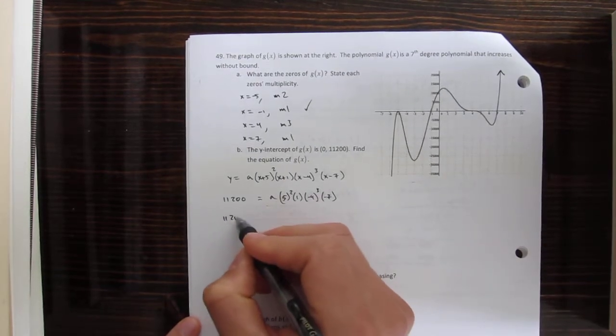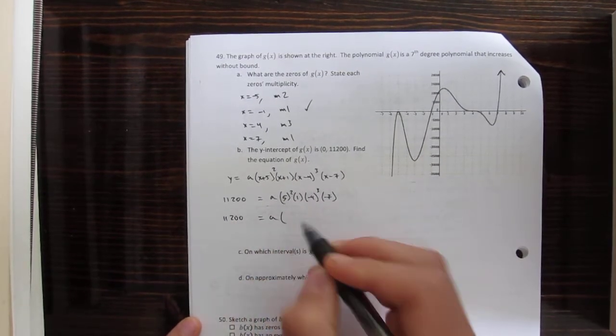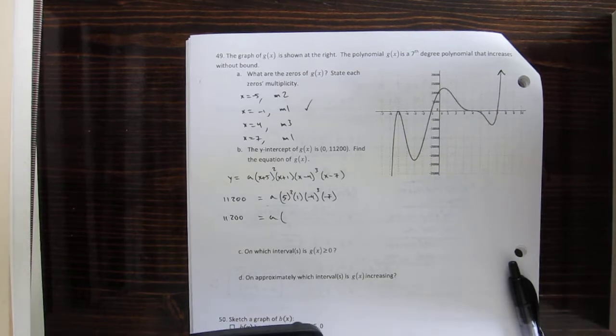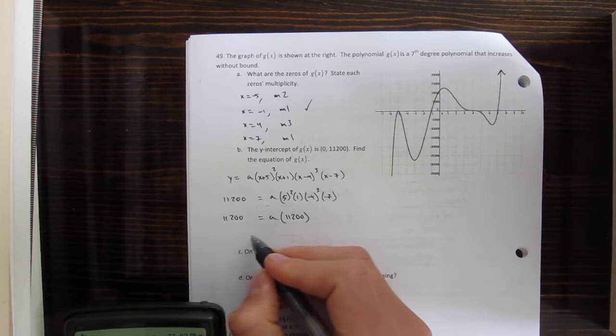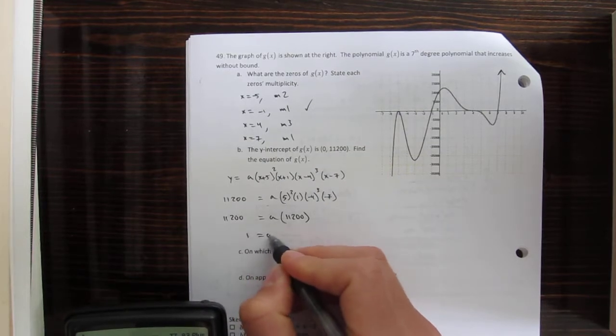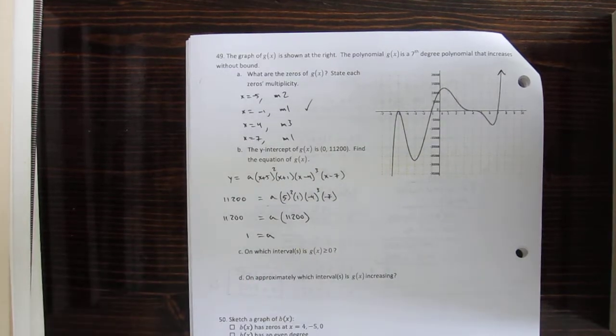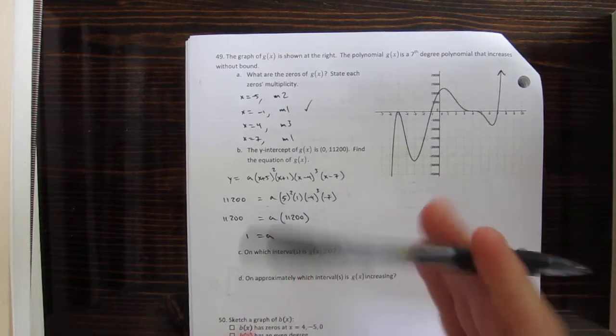Finding all this, I should get 64 times 25 times 7, which is actually 11,200. So that means that 1 equals a. So it actually works out perfectly in some ways.